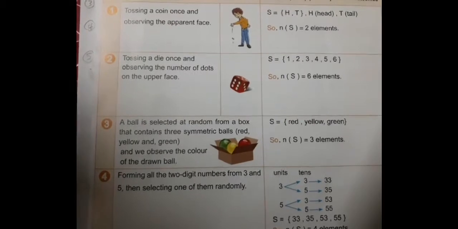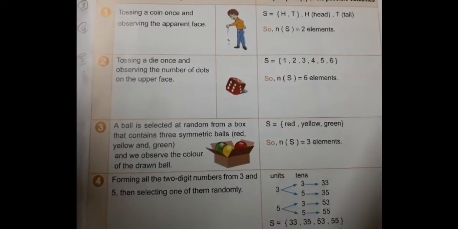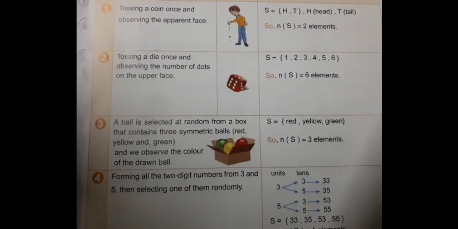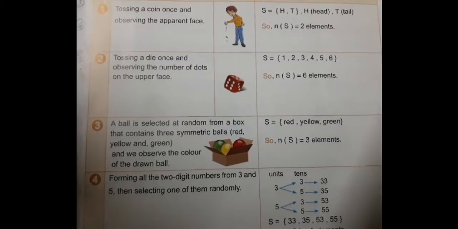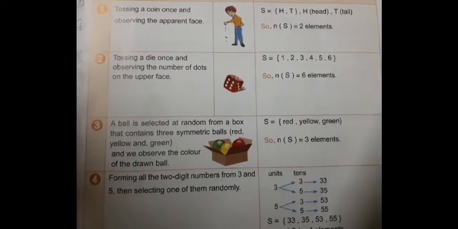Number 3, a ball is selected at random from a box that contains 3 symmetric balls, red, yellow, and green, and we observe the color of the drawn ball. Sample space, all the outcomes, red, yellow, and green. Number of elements equal 3.